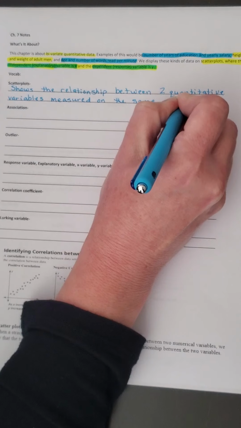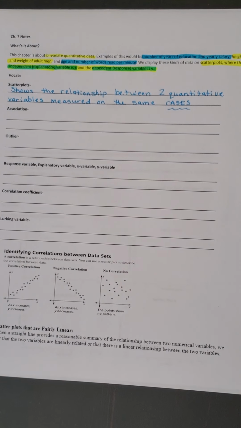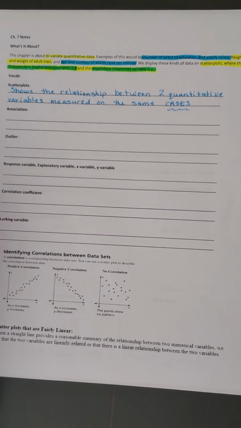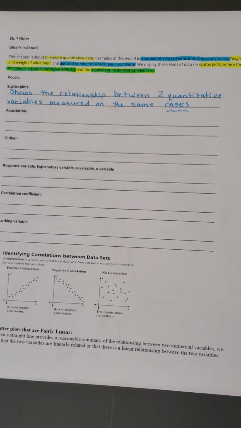So what is a case? Like people, right? Like the height and weight of adult men, the height and the weight are for the same adult man.